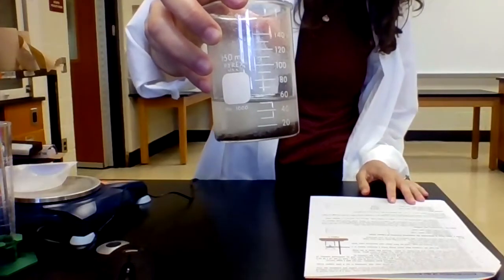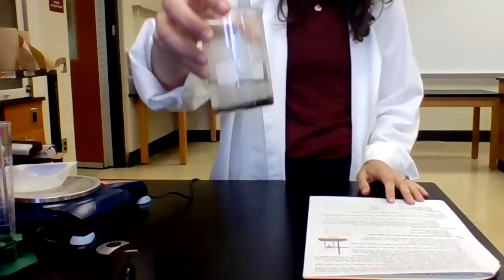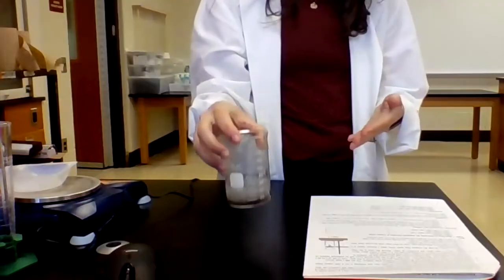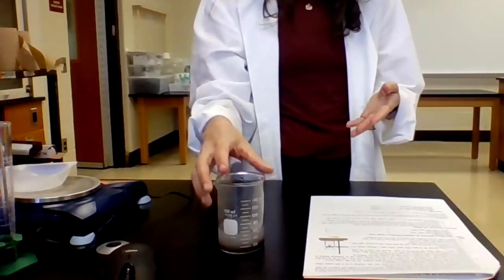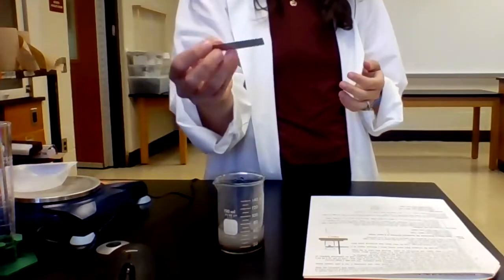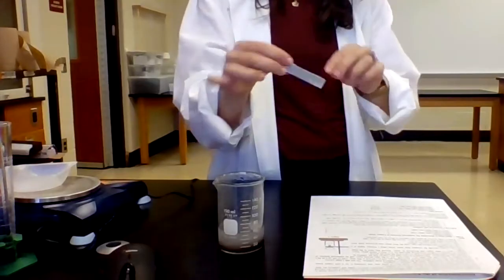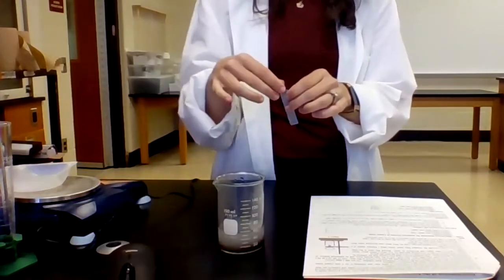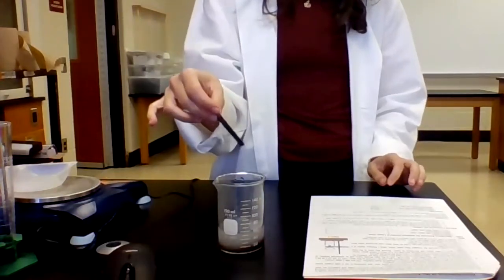So we lost that dark blue, almost black color, but we still need to confirm that all of the copper oxide has reacted. And so what we're gonna do now is we're gonna take a piece of shiny zinc metal, as opposed to the granular zinc that we added. And we're gonna dip this into the beaker.